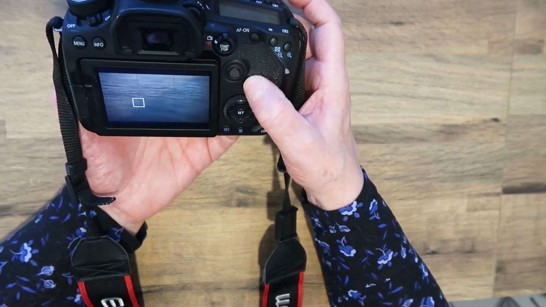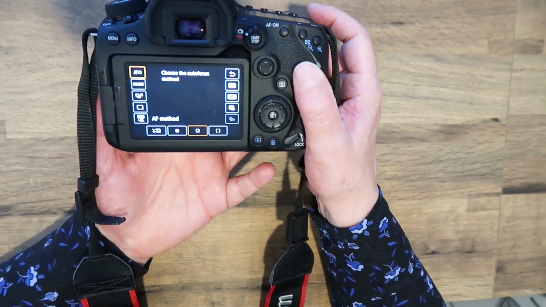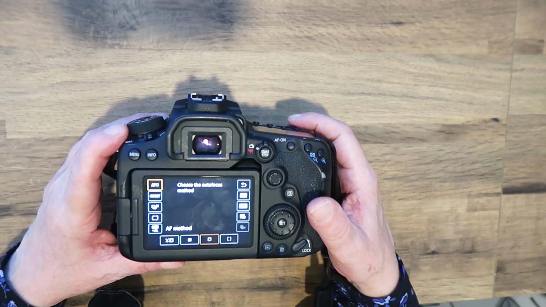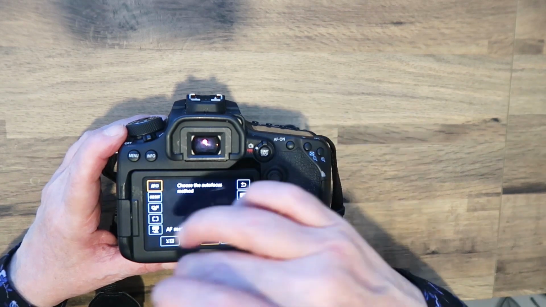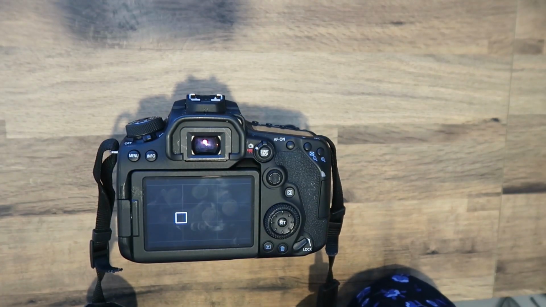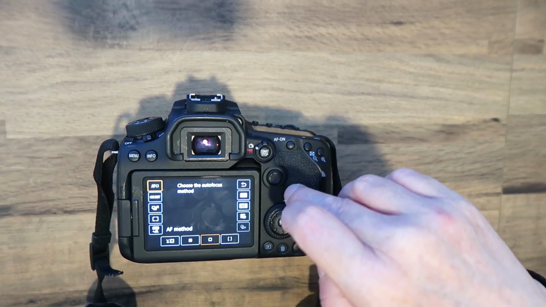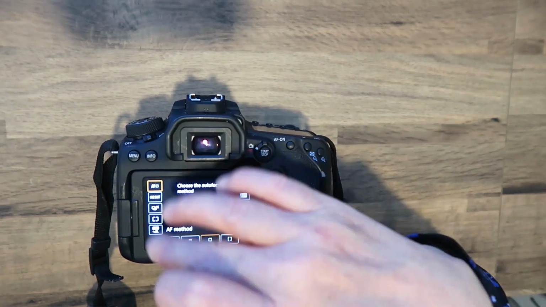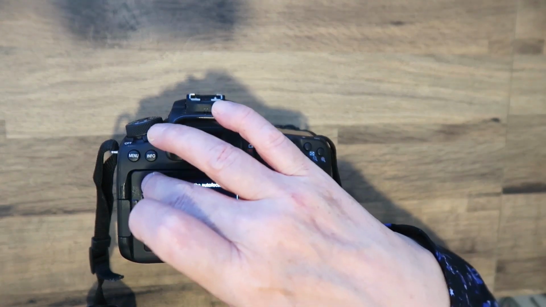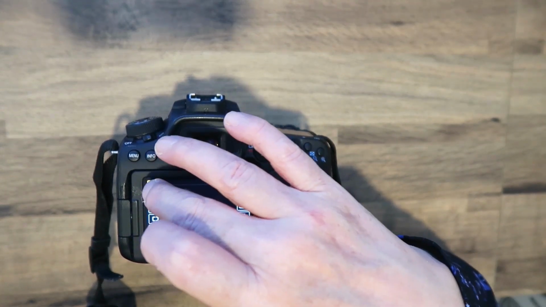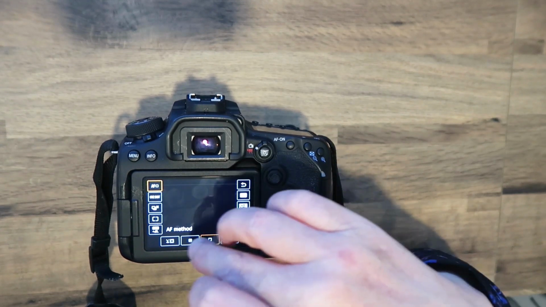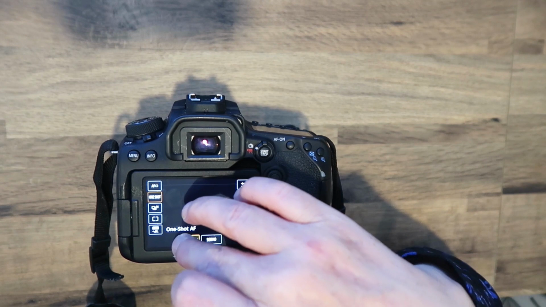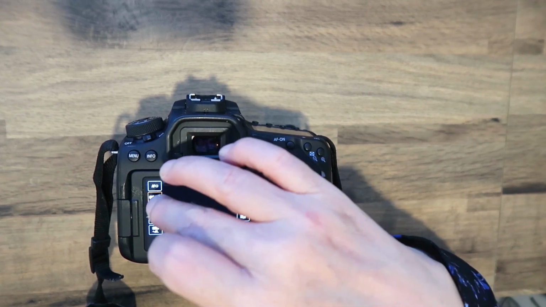And then we've got the Q button. The Q button has all the settings on it, and I tend to use the Q button quite a lot if I want to change a setting. So you press on the Q button, and from here you can change your settings. So for example, if you wanted to, you just press on this, and you can change which one of these you wanted to change. You can change it to one shot or servo.